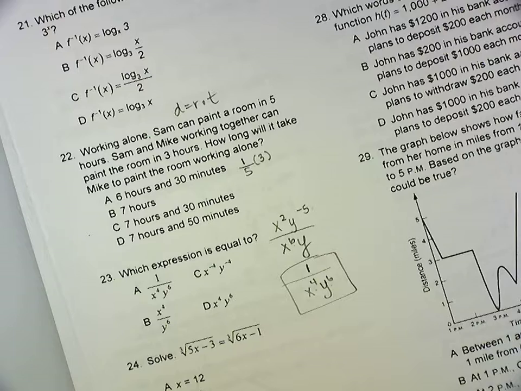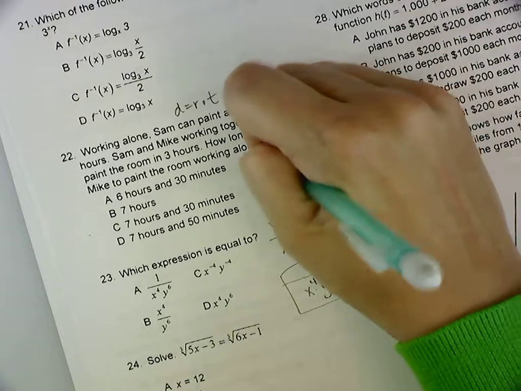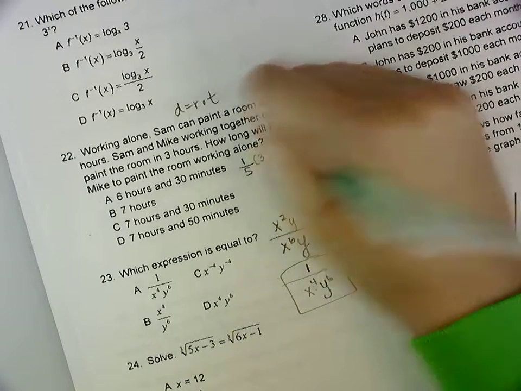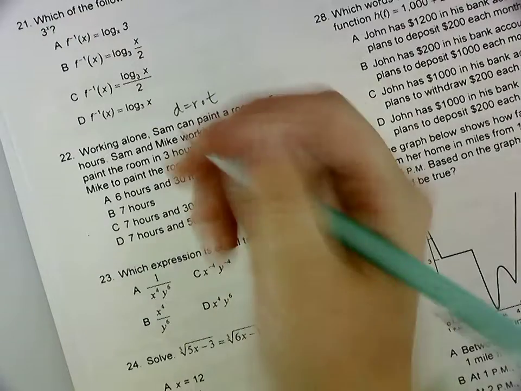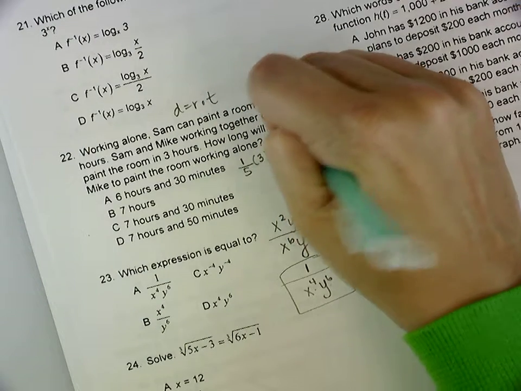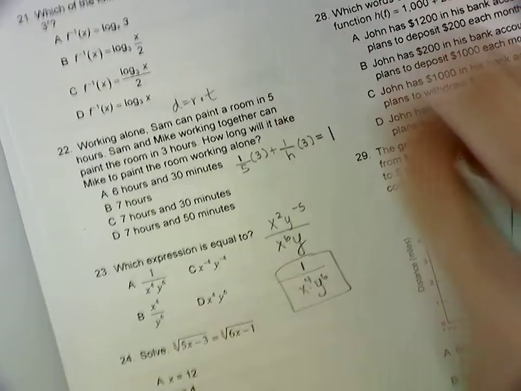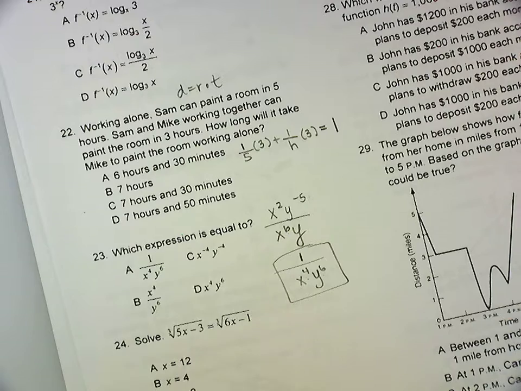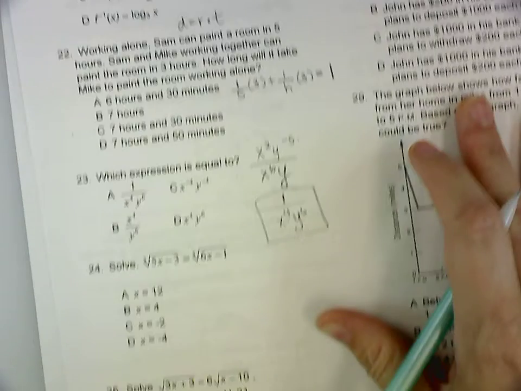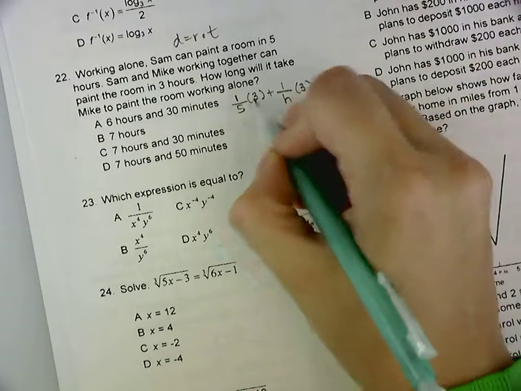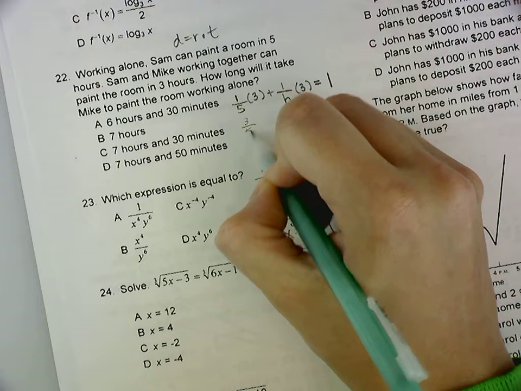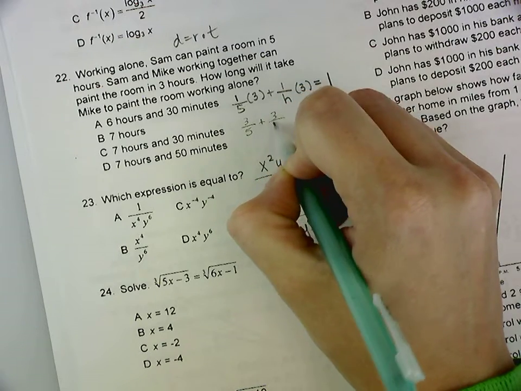Now we don't know what Mike's rate is, so it's 1 over H, but we do know that the time it took them together was 3 hours, and that was going to equal 1 because it's 1 complete job. So this is how you would set it up. If you multiply those together, you'd have 3 over 5 plus 3 over H equals 1.